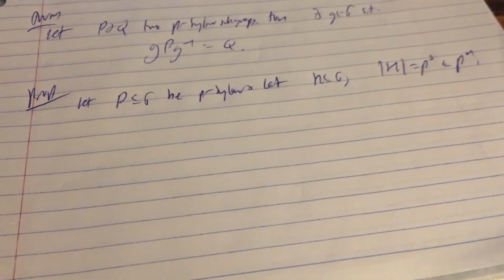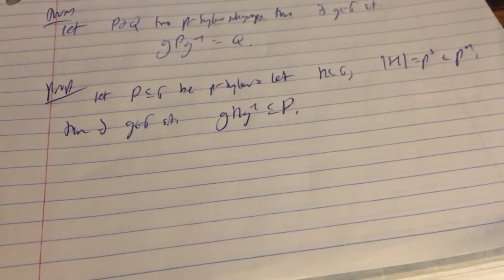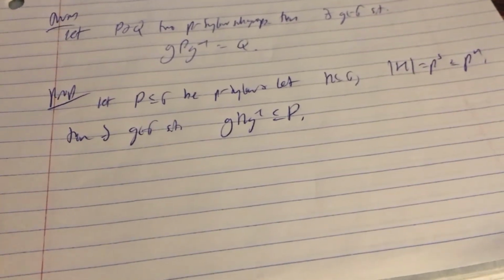Let P be Sylow, and let H in G, the order of H is p^s, less than or equal to p^n. So let H be any p-group that lives in G. As we know, there's lots of them. Then there exists g in G such that gHg⁻¹ is contained in P. So this is almost the same thing, because in a minute, H and P are going to have the same size.